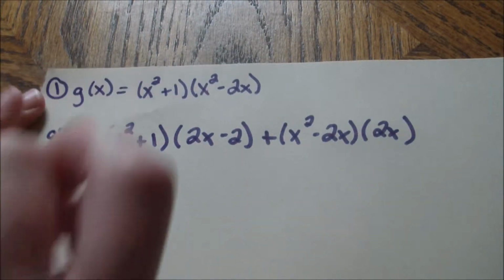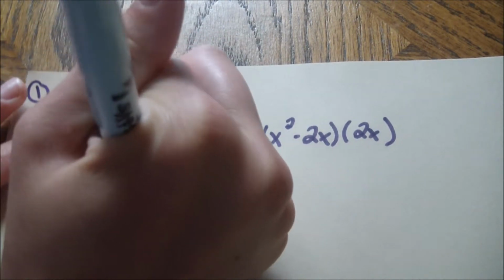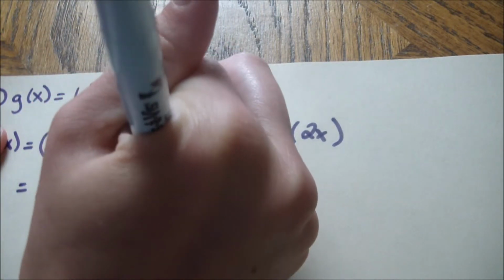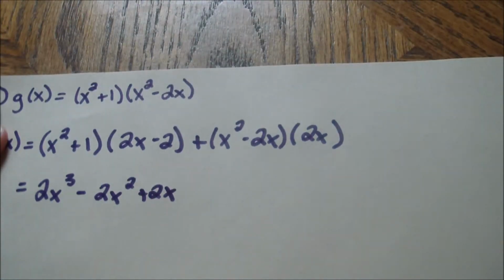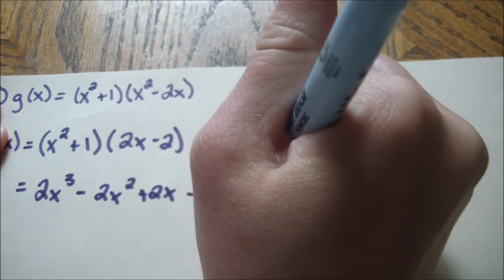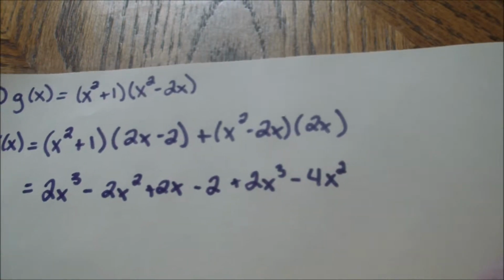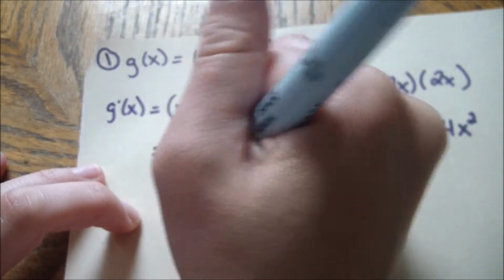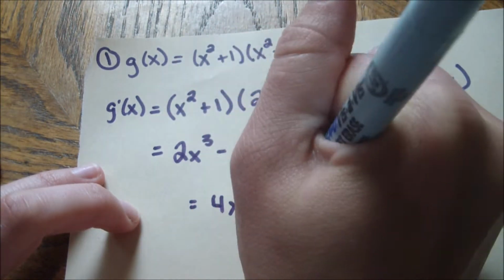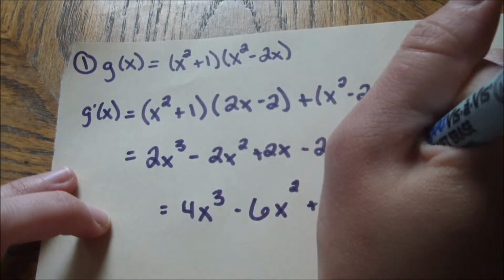And then we'll simplify that a little bit more, and that'll be 2x to the third minus 2x squared plus 2x minus 2, plus 2x to the third minus 4x squared. And then simplify that out completely, and you get 4x to the third minus 6x squared plus 2x minus 2.